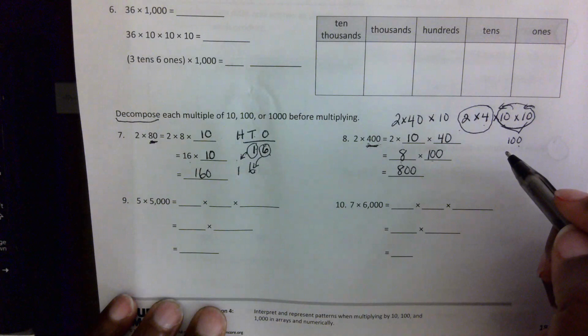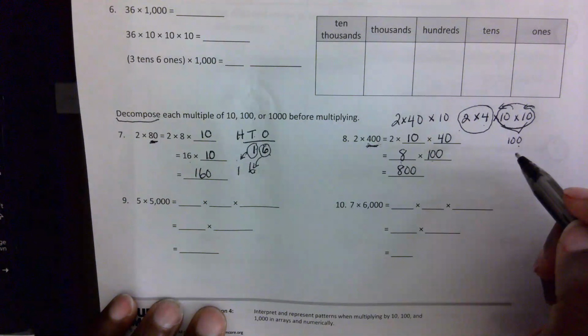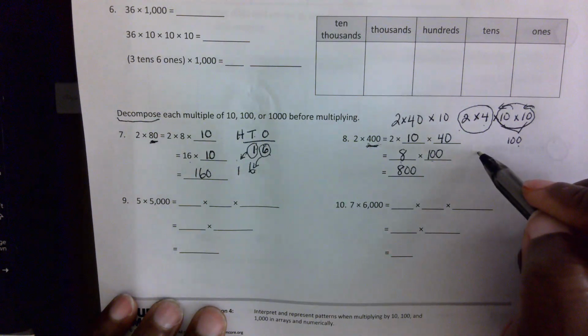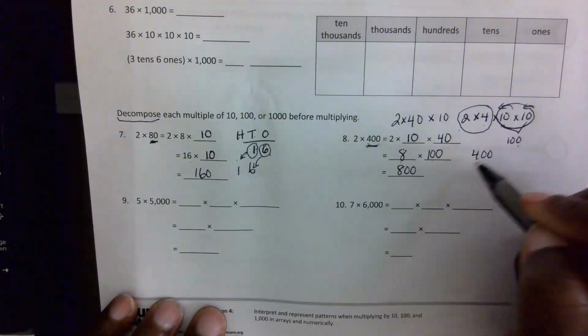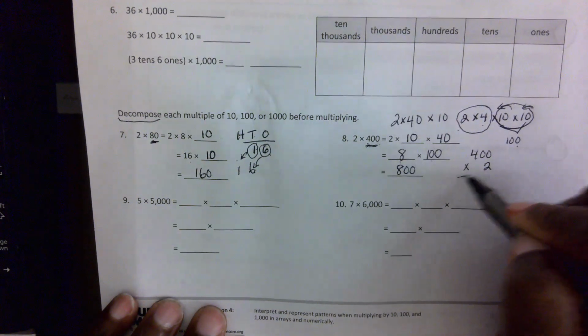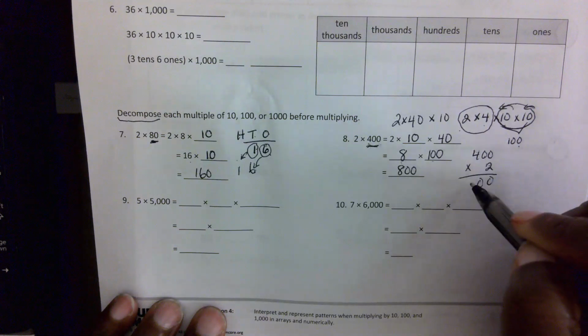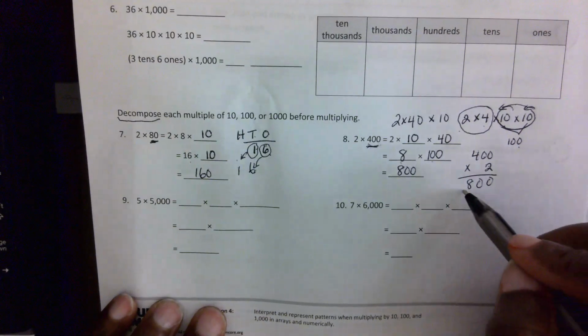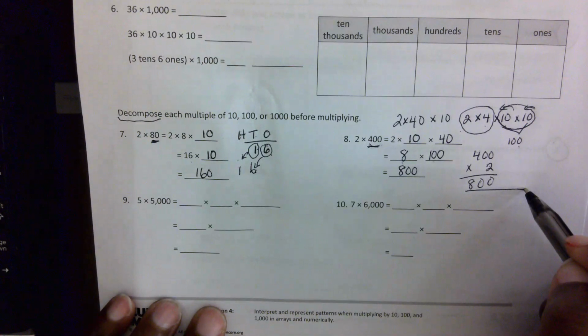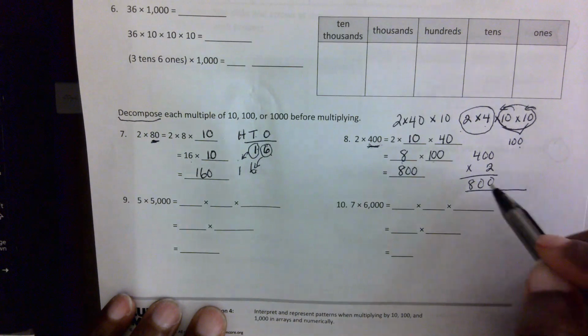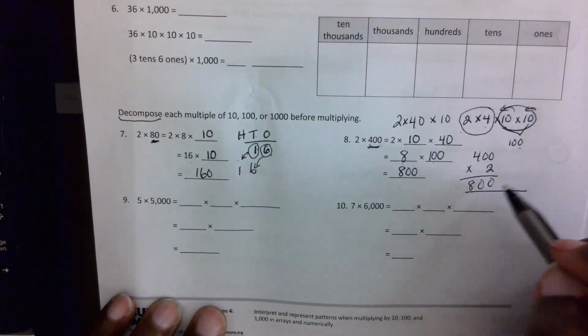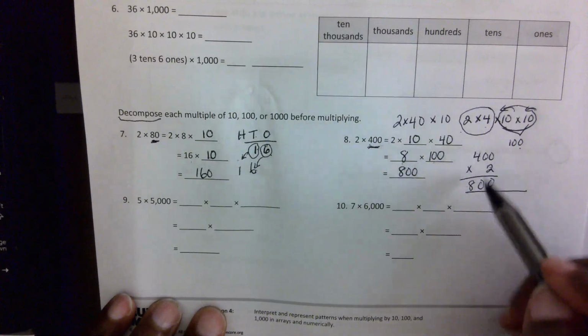Now, I know when I was in school, we just did 400 times 2, and then we just multiplied like that. And we had no real understanding of why the place value changed. We had no real number sense of why.